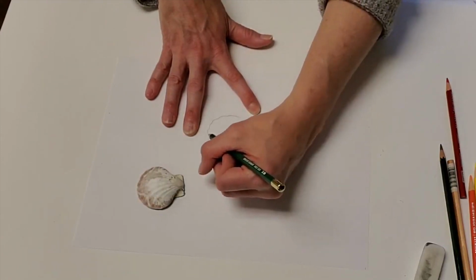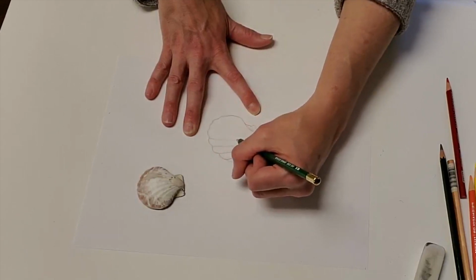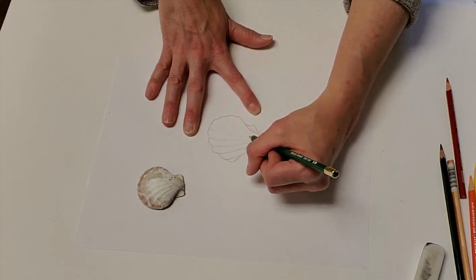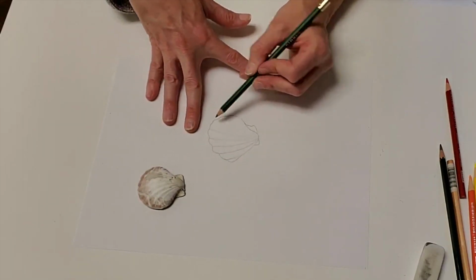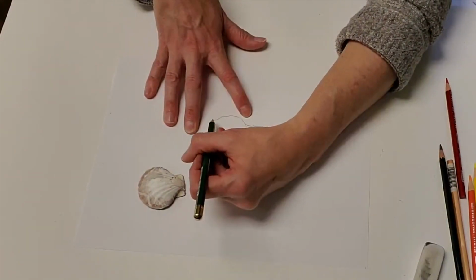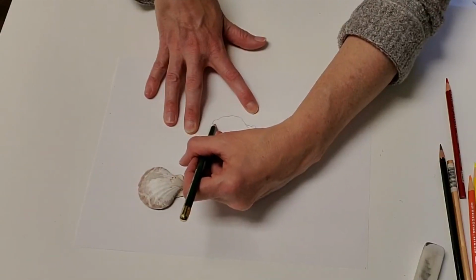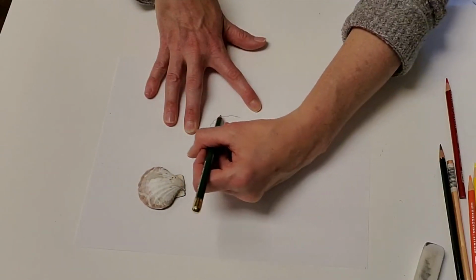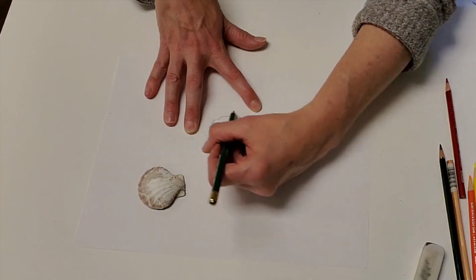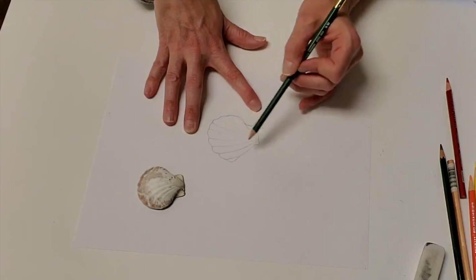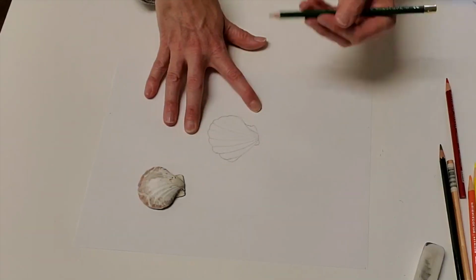Those are all things that are going to help the eye see the dimension of the object. So you create the illusion of three dimensions with more than just value. You also create it with contour line. So that's the basic shape of my shell.